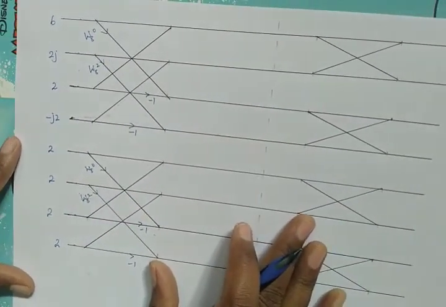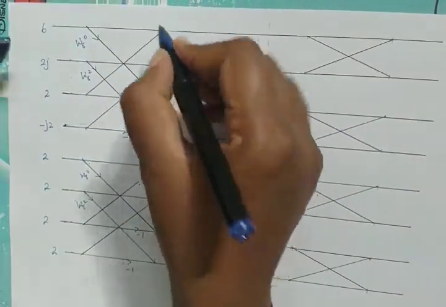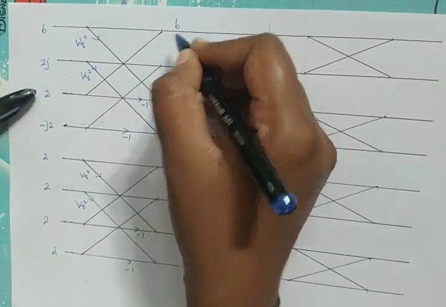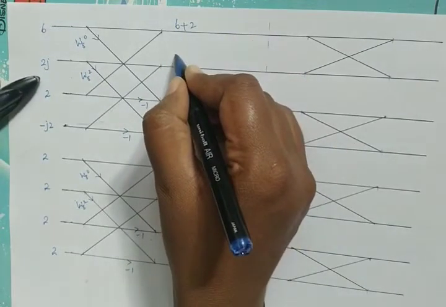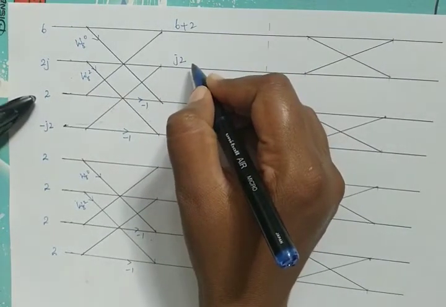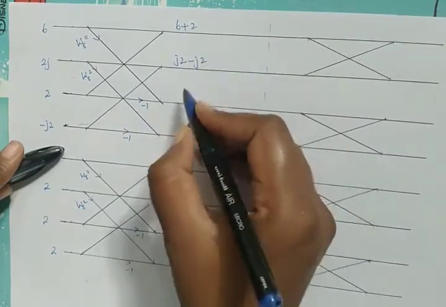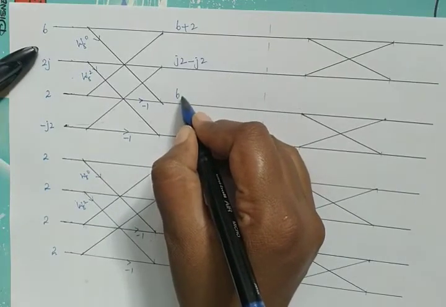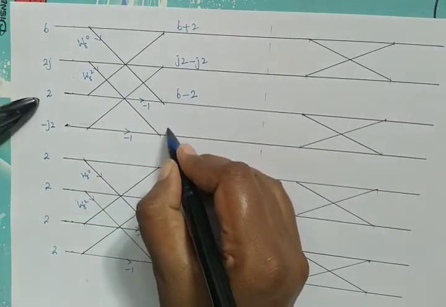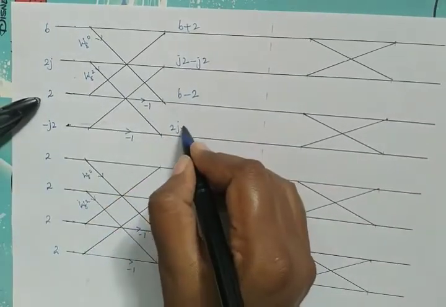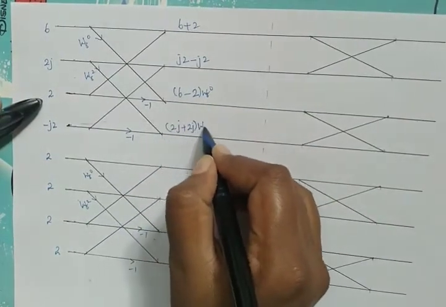And what is the next step? So in the next step, write the values here. So here we have 6, this is 6, then here we have plus 2, and here it is j2, and here it is minus j2, then here it is 6, plus into minus, minus, and here it is 2j, minus into minus, plus 2j, here it is into w 8 power 0, and here it is w 8 power 2.